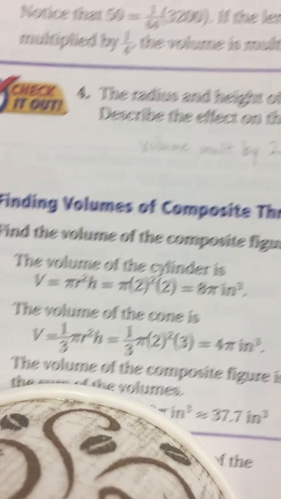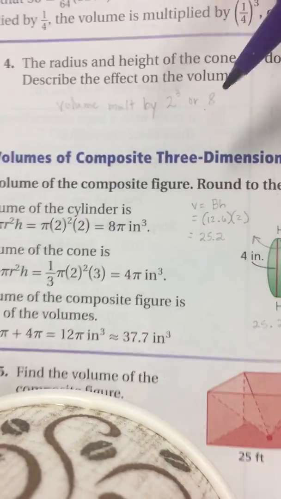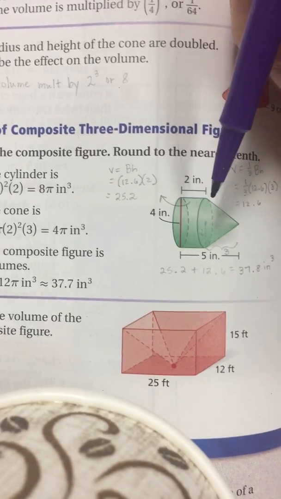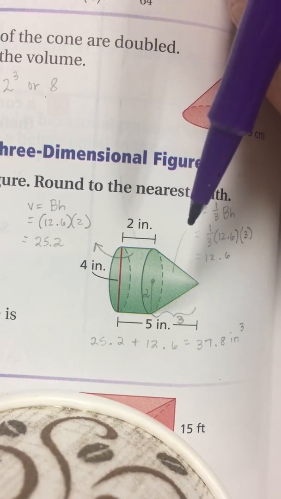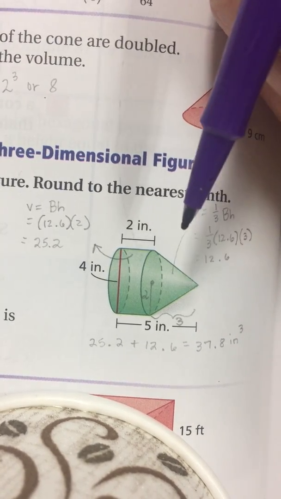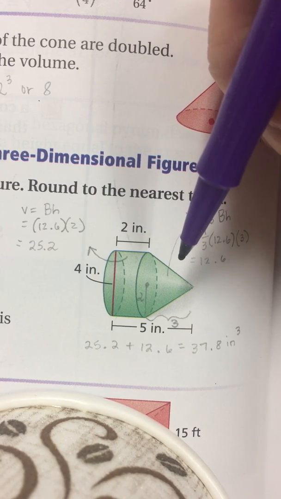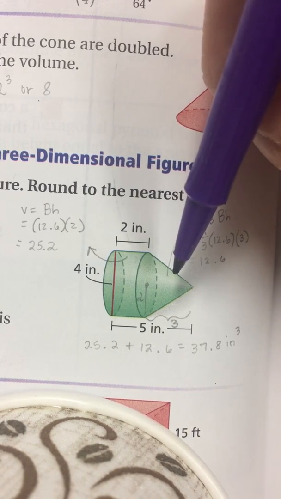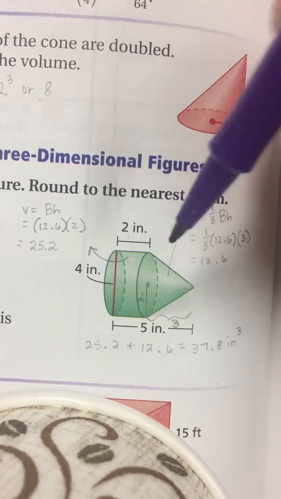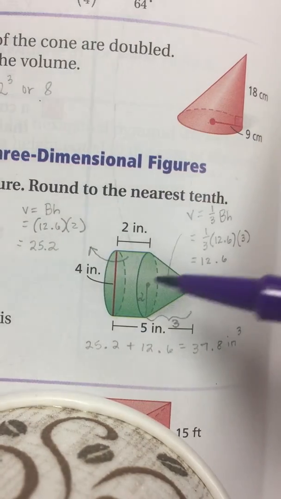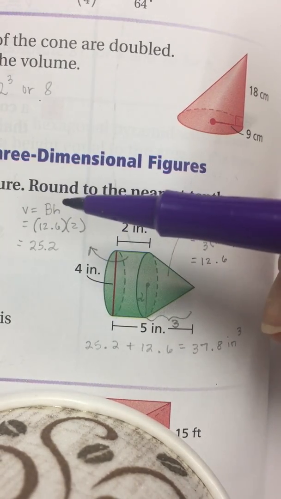All right, let's go down to the last problem, which is a composite three-dimensional figure, and it's this one right here. We want to find the volume of it. This is just like the problems that we did in class with pyramids and cylinders, only this time we're adding a cone, or we could be asked to add a pyramid. In this case, we're just going to find the volume of our cylinder like we did in class. Volume equals the area of the base times the height.